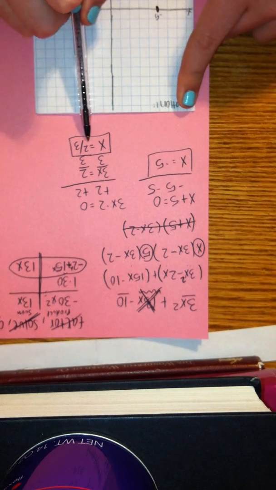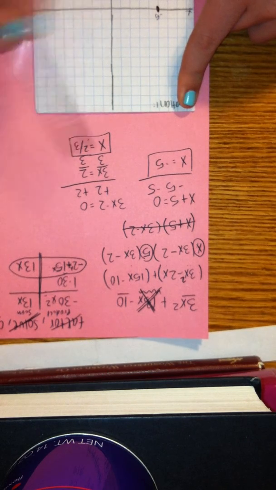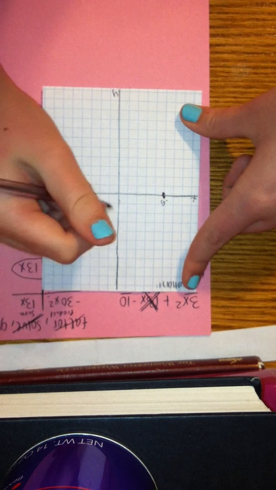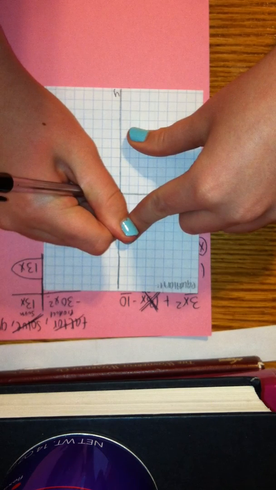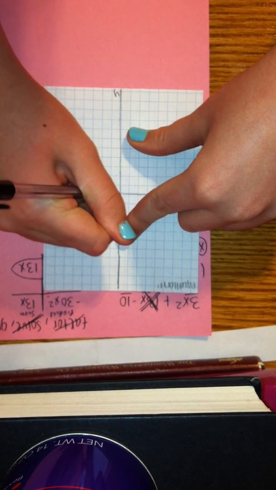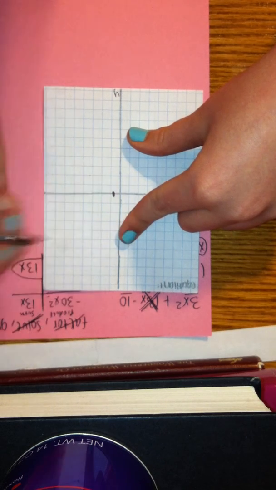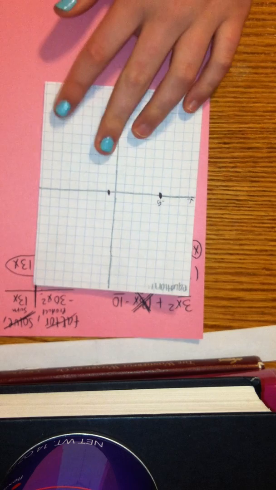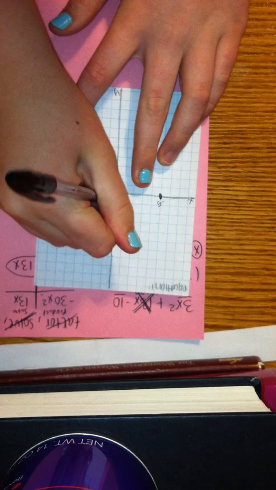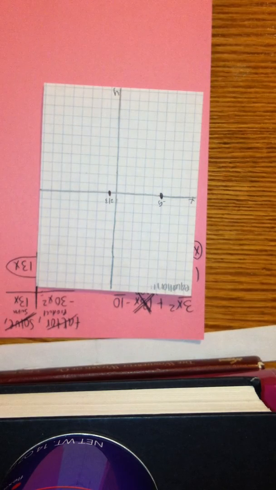Okay, and then you're going to do your x equals 2/3. And obviously it's not quite 1. So it's going to be about right here. Right before the 1, but not right after the halfway point. So that's 2/3. Okay?